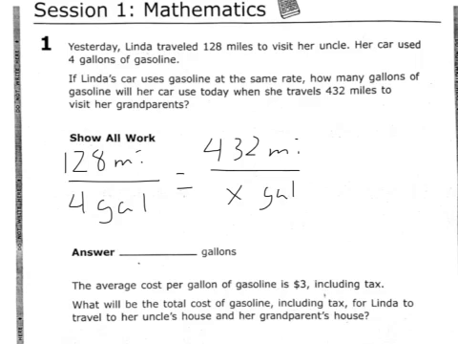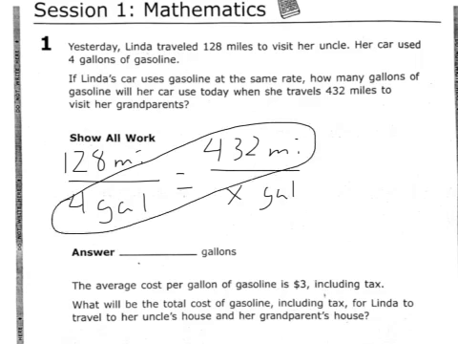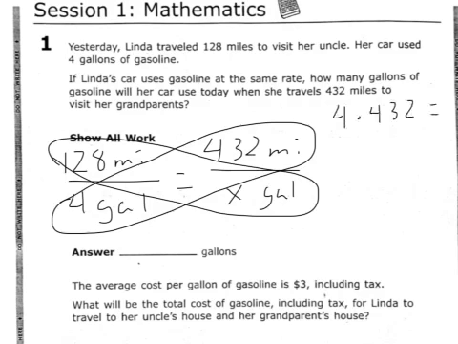Now, the way that you'll most normally see to solve a proportion is by cross-multiplying, because one of our fun little mathematical rules is that cross products are equal. So I'm going to take the 4 gallons times the 432 miles. 4 times 432 equals 128 miles times x gallons. So 128 times x is 128x.